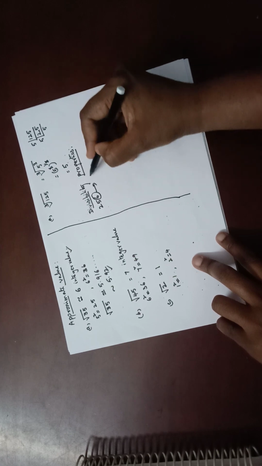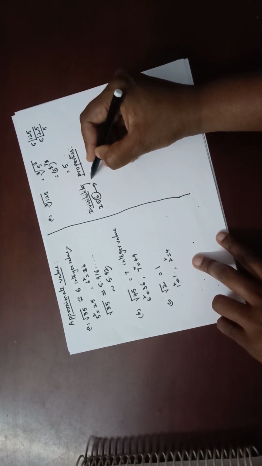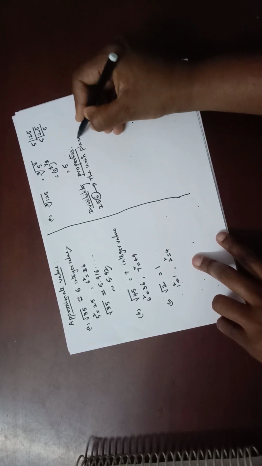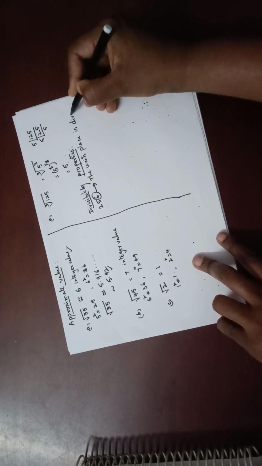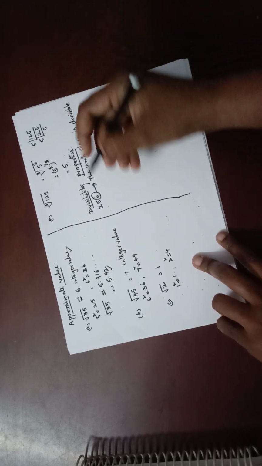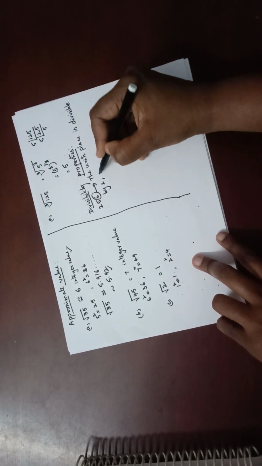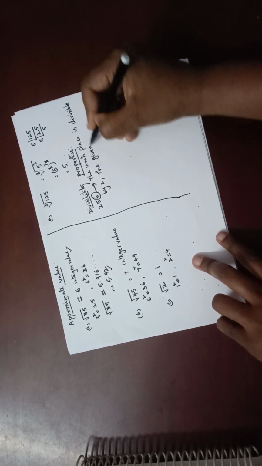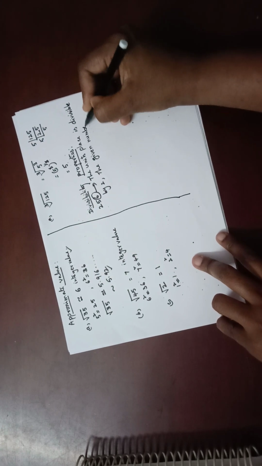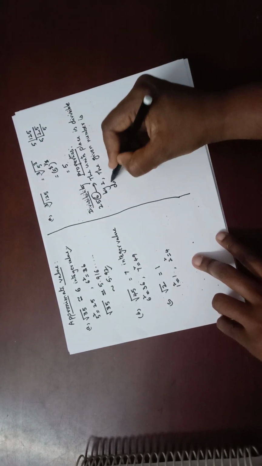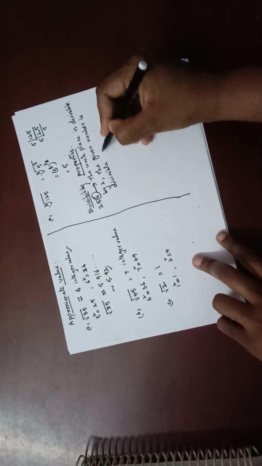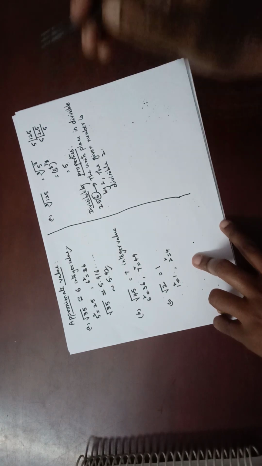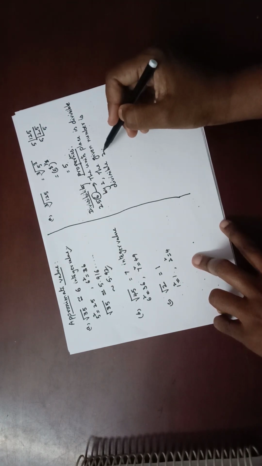If the units place is divisible by 2, the given number is divisible by 2. This is the divisibility property of 2. By seeing the number, we can tell whether it divides by a certain number.